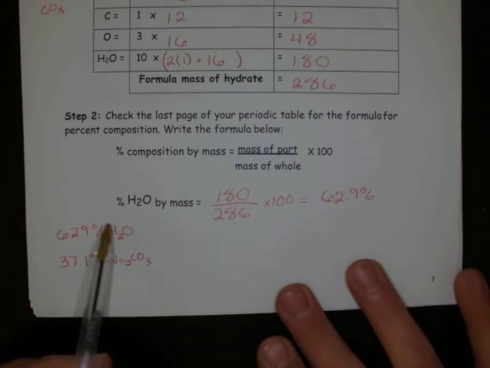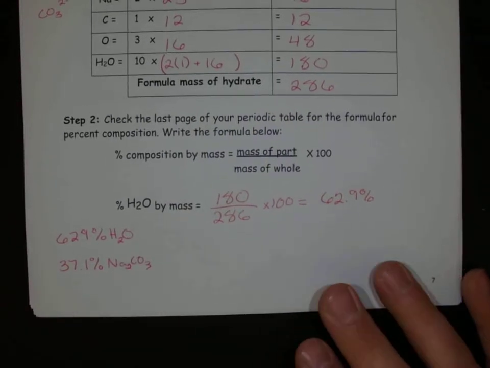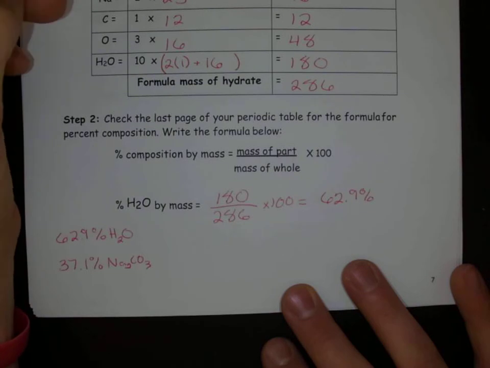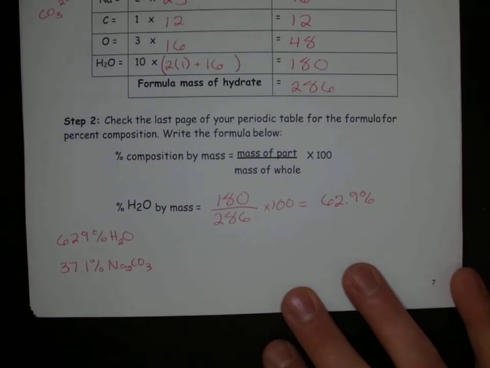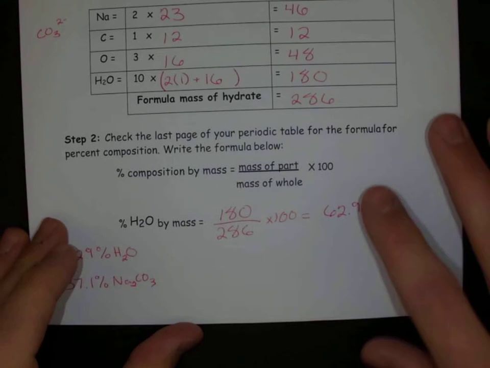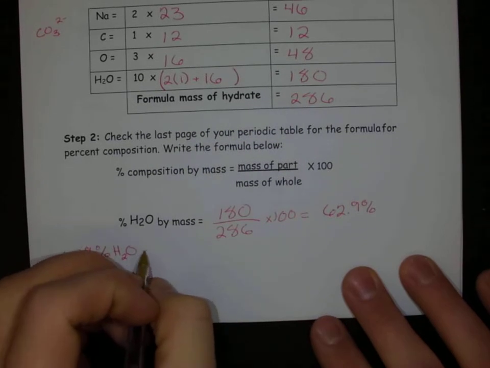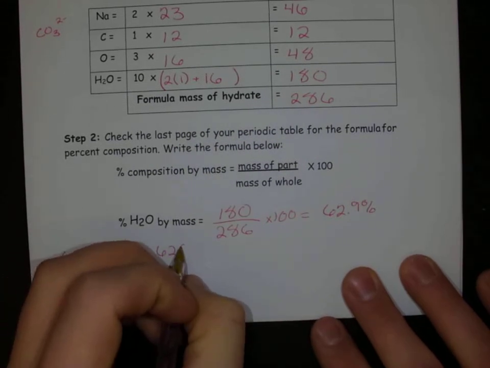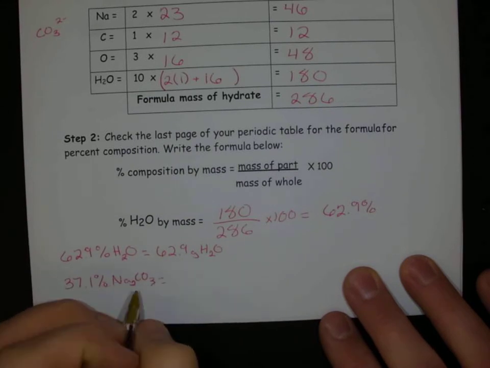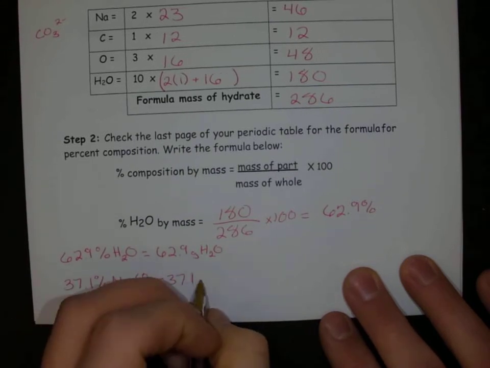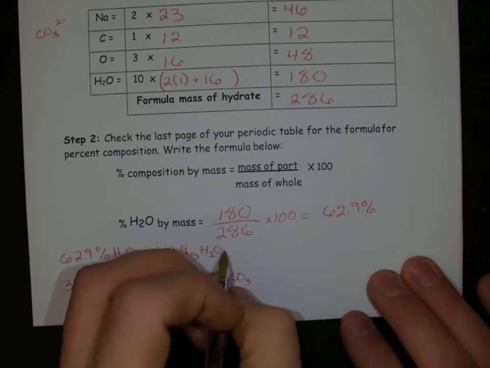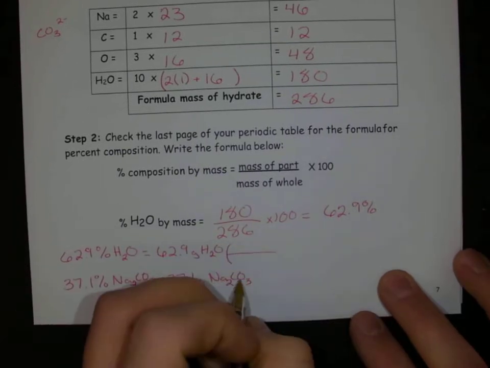So really, we can think of this as just another type of empirical formula, except that in this empirical formula, we've got one ionic compound and 10 water molecules, okay? So let's see how we can do that, right? We're going to take our percent to mass, so we're going to do 62.9 grams of water and 37.1 grams of sodium carbonate. We're going to convert that to moles.